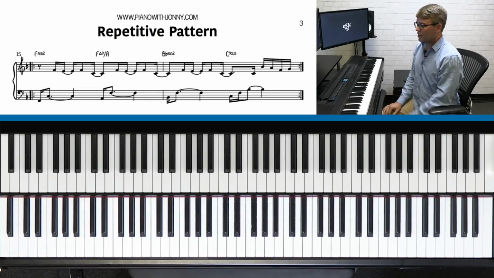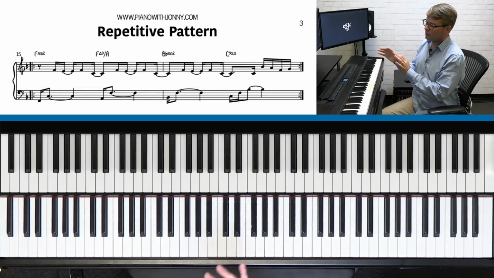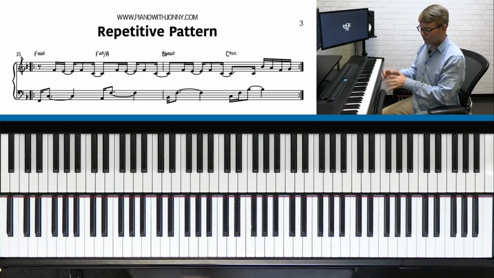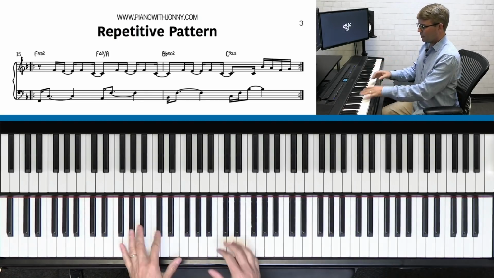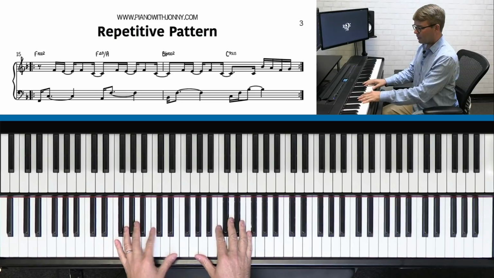So one thing you hear a lot, especially in pop music, is a melodic hook that you hear over a repeated chord progression. And I wrote out a little repetitive pattern here, and I'm going to play it for you, and then we'll dissect it. It goes like this.